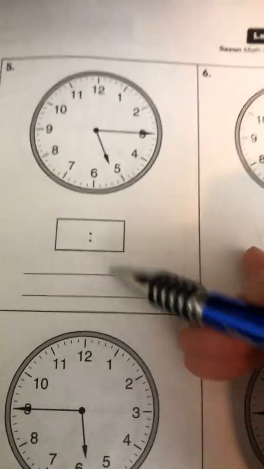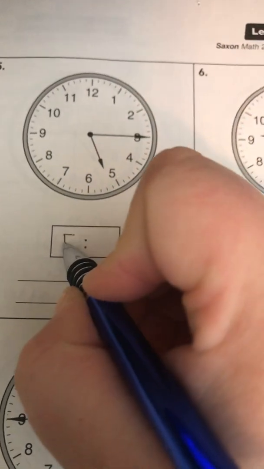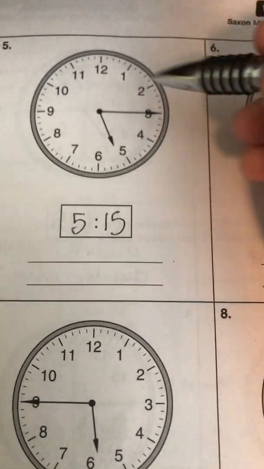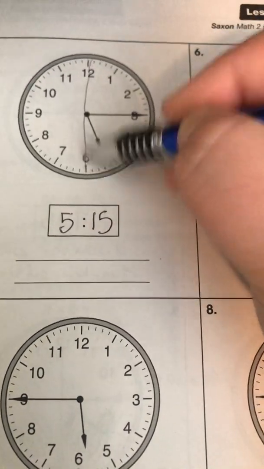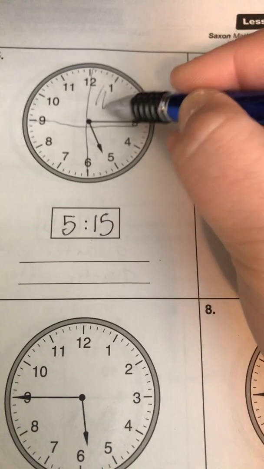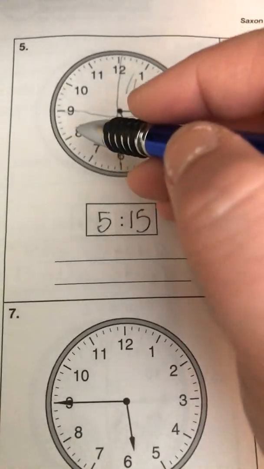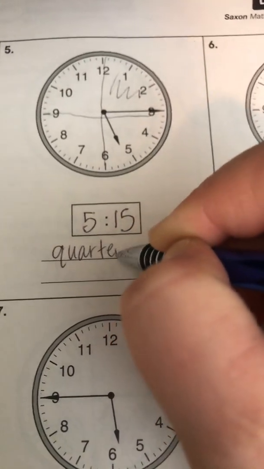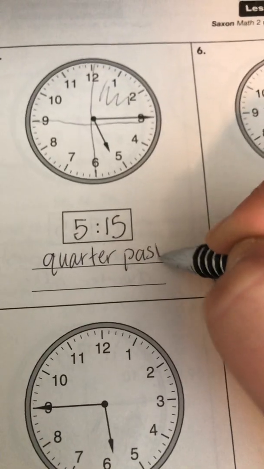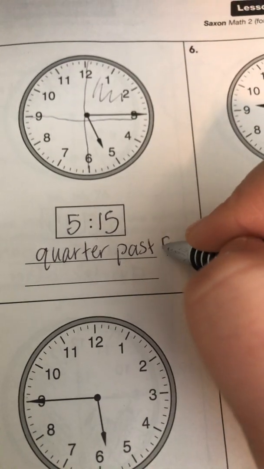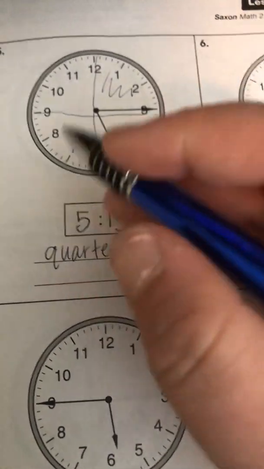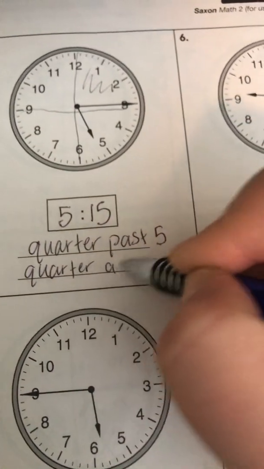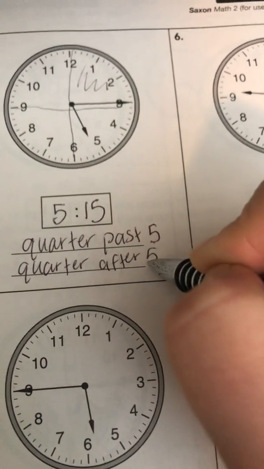Number 5. Let's read the time. What time is it? Good. 5:15. Another way we can write that, remember, draw your fourths if you need to. It's 1 whole quarter. So I would say it is quarter past what? Good job. Quarter past. It's not 5 o'clock anymore, so it's quarter past 5. Or I could say quarter after 5. All right?